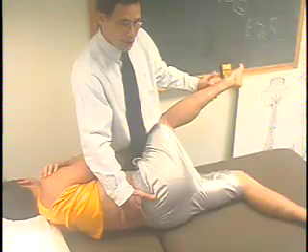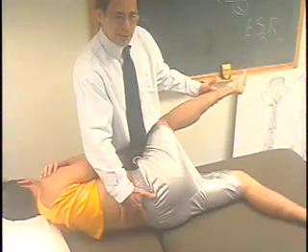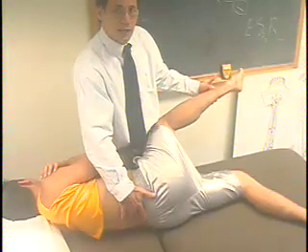I then raise the leg a few degrees, staying within the segment, taking up the available side bending to the right. Thank you.